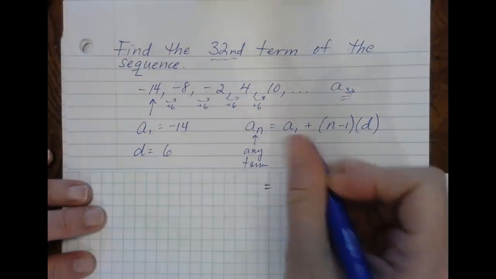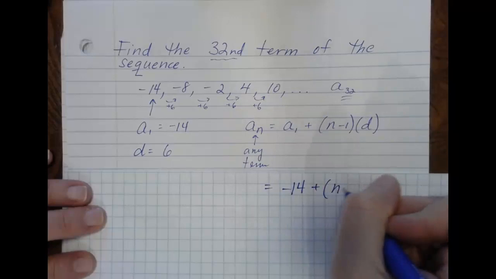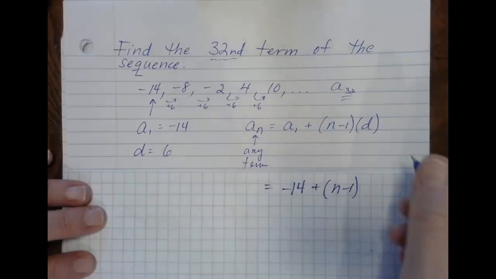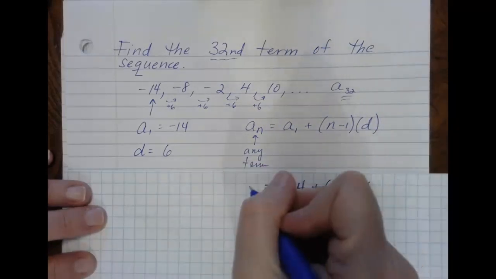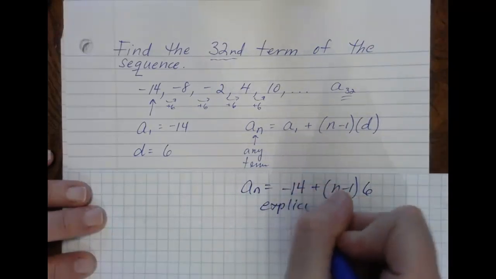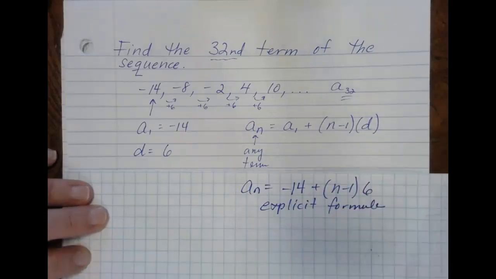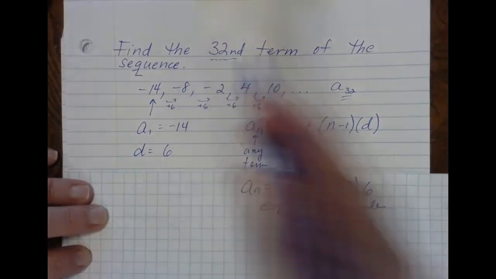Well, what do we know? We know the first term. It is negative 14. N minus 1, we know the common difference is 6. So here we go. This is what's called the explicit formula. Well, now let's use that to find the 32nd term.